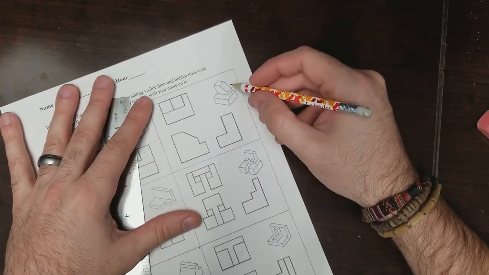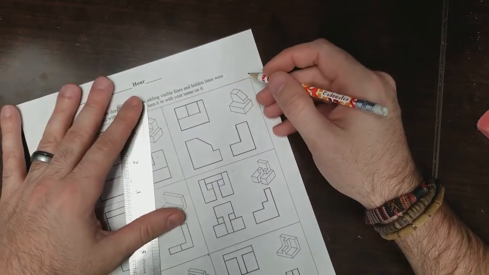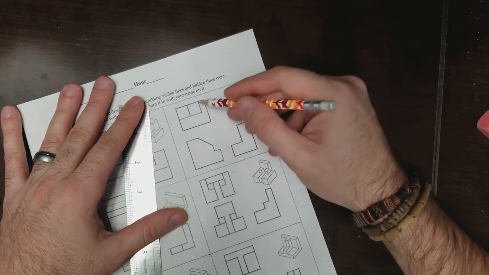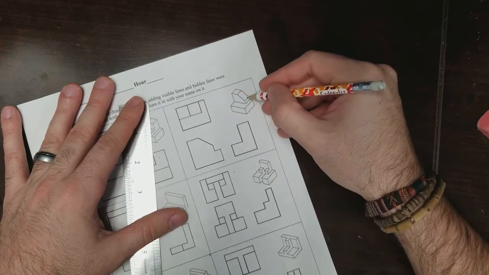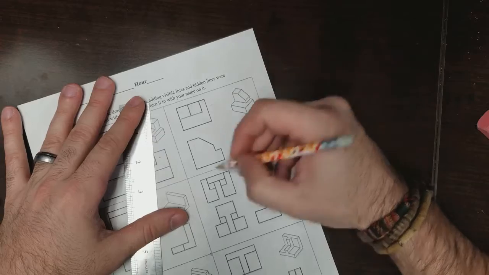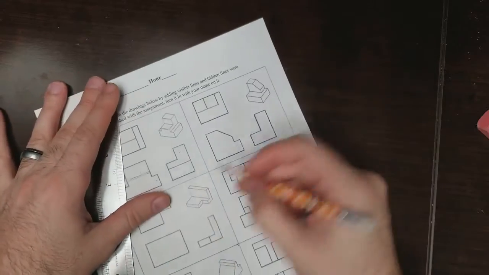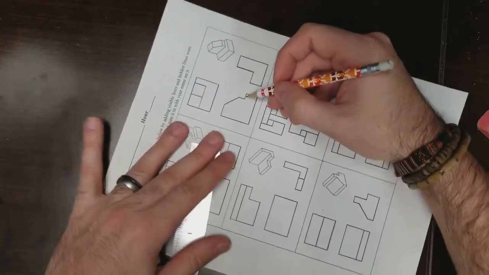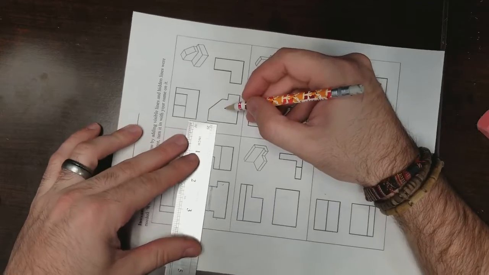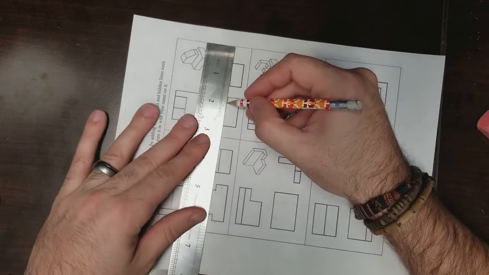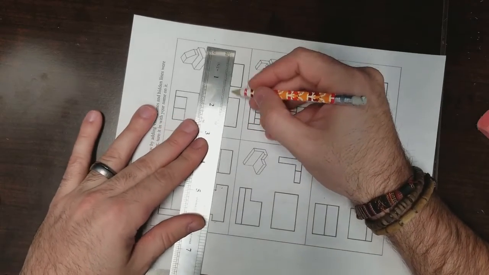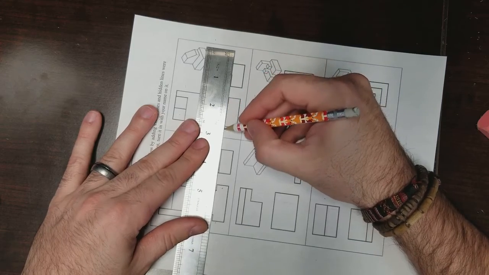Okay, let's move on to this next one. The top looks right. I can see those lines there. Now the front view is definitely not right, so we've got to add some stuff in here, which looks like just one line right here. And so see, I can tell this length by lining up with the other side.